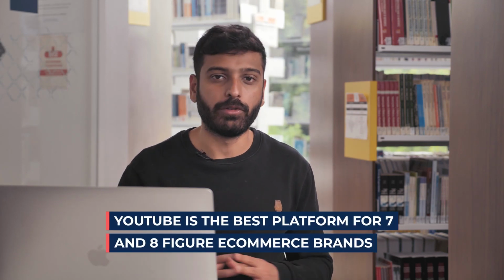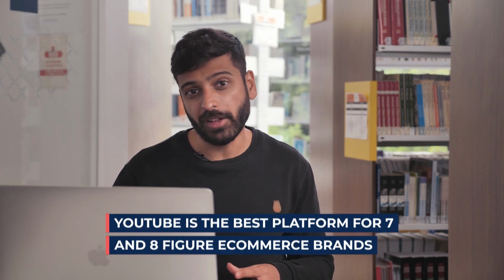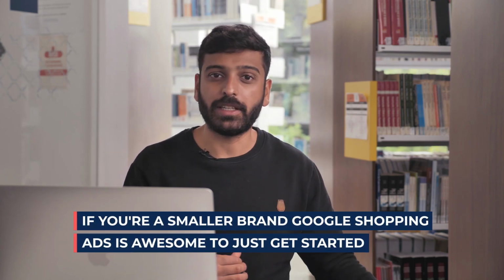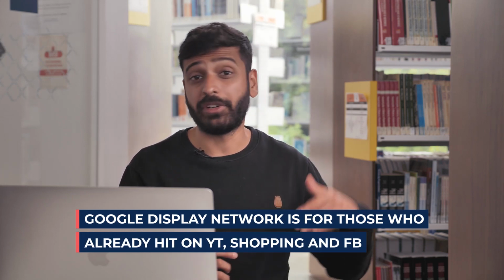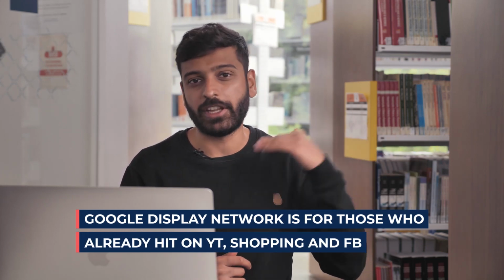So that's a quick comparison of these three platforms. I'll be completely honest: I think YouTube is the best platform for 7- and 8-figure e-commerce brands that want to scale. If you're a smaller brand, Google Shopping is awesome to get started on and get some quick returns and quick wins. And then of course, display is for those of you who have already hit the cap on YouTube, Shopping and Facebook. You want to scale to massive levels, and that's where display can be an interesting platform. But again, it's a very advanced platform, not for newbies.